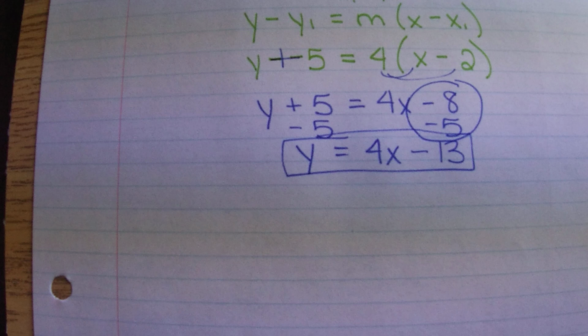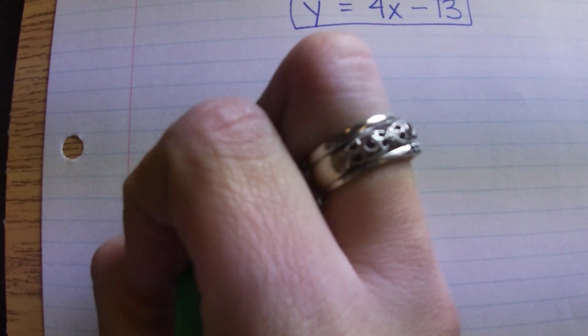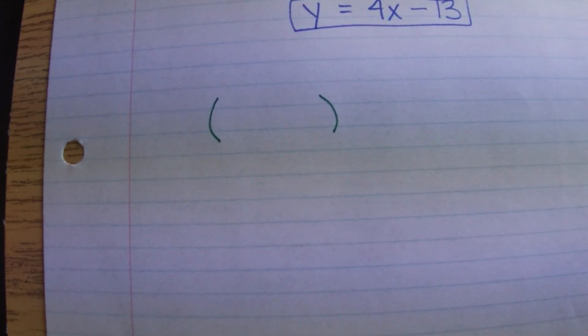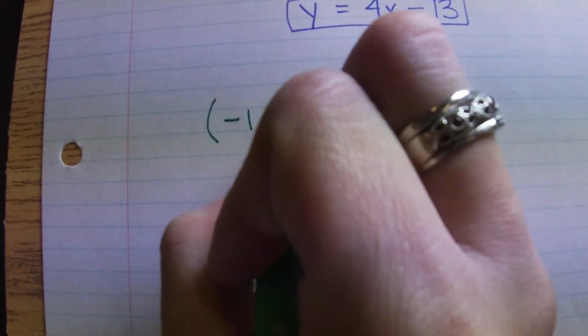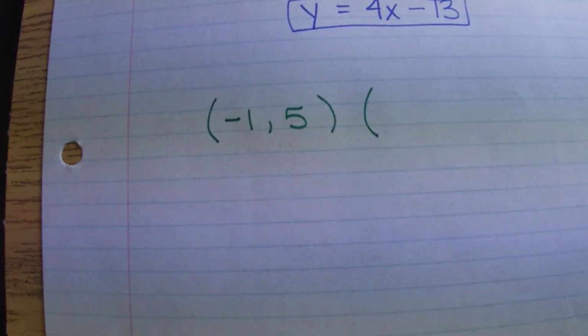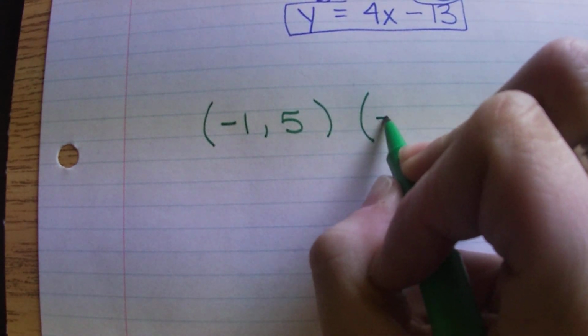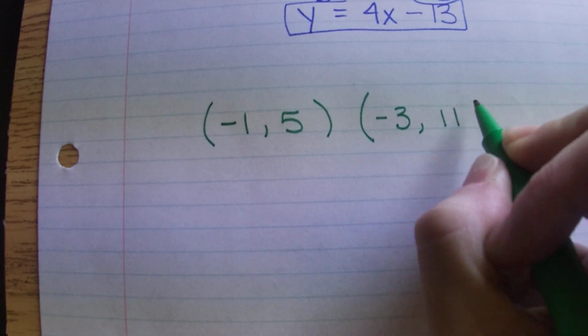So those 3 situations were what we looked at on Thursday. Then on Friday, we added an extra step to it. We said, well, then what happens if I'm not given the information and I need to do some work to find the important information? So maybe I'm asked to write the equation of a line that passes through the points -1, 5 and -3, 11.